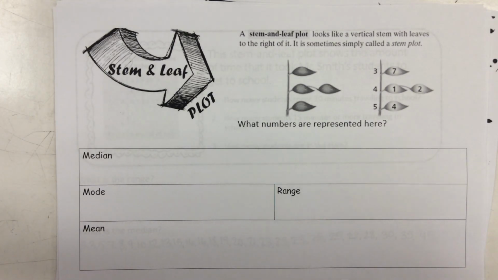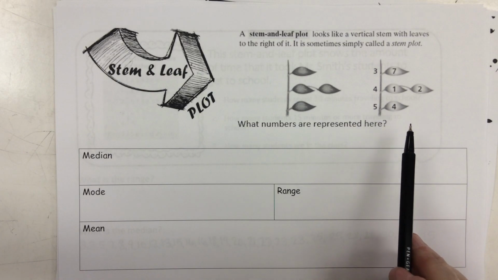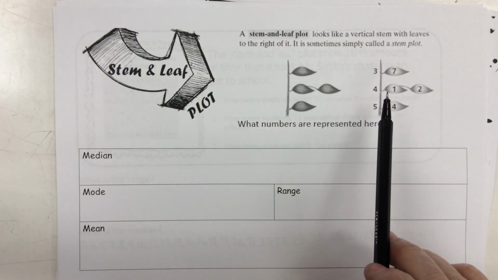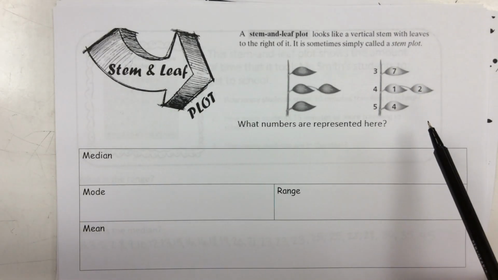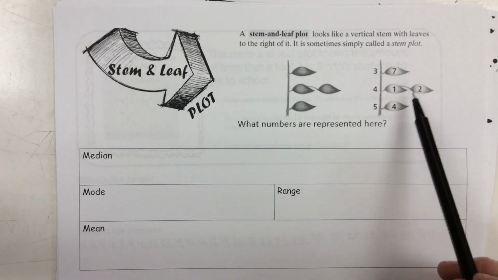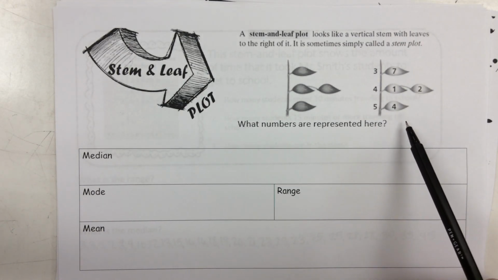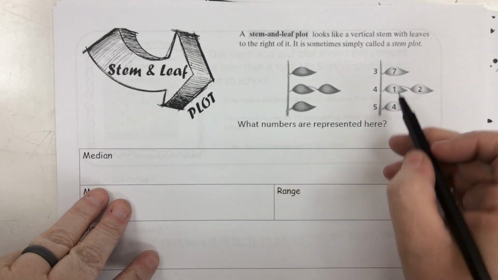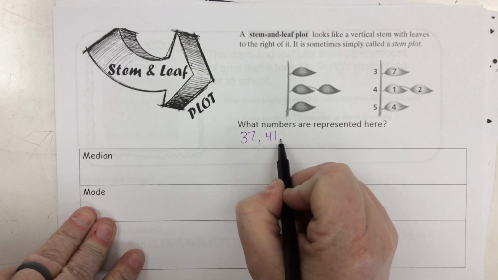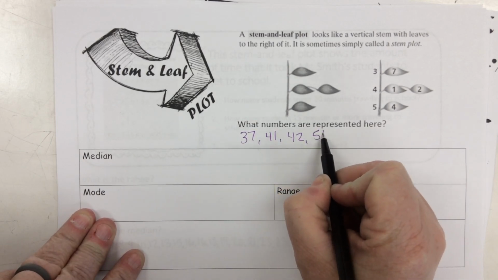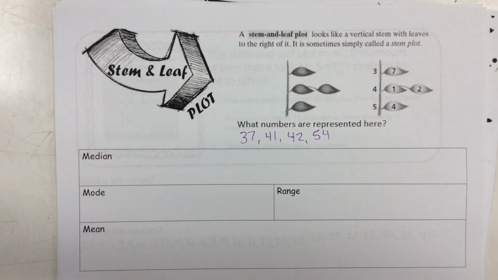When I organize these numbers, the digits on the left are usually my tens place, and the ones place is usually over here. Sometimes these digits are a little different. This may be a decimal value, but there's usually going to be a key that will tell you. The numbers go from least to greatest. I see a 37, 41, 42, and a 54. There are not very many numbers, but we don't count these as separate numbers.